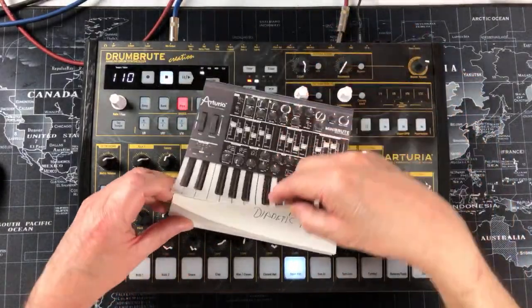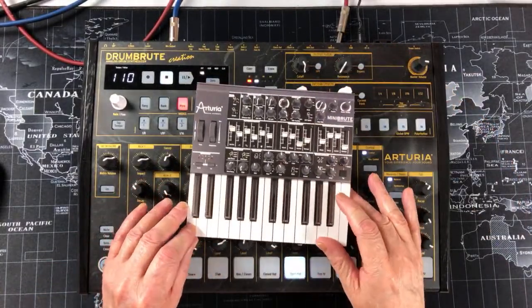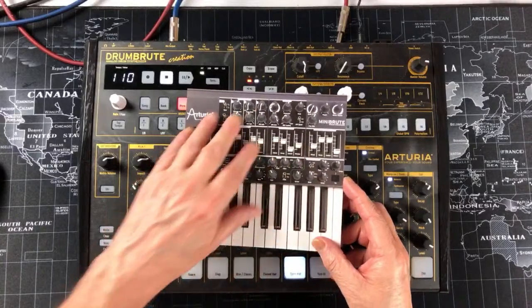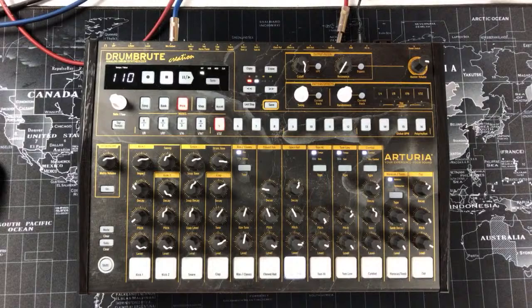It's a really nice quality paper. Look at that. And it's embossed. It's like a Mini Brute. Awesome stuff. Diabetic appointments in there, look. Ooh, right. Anyway.